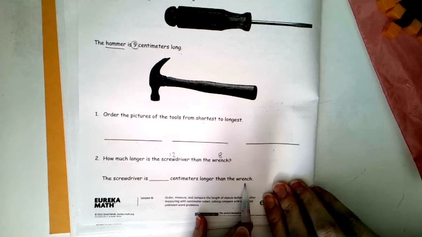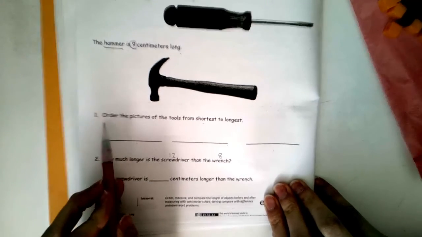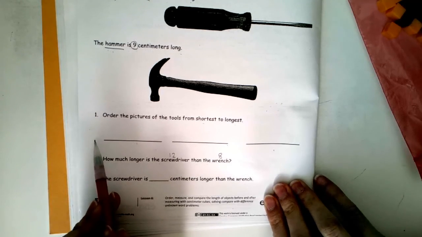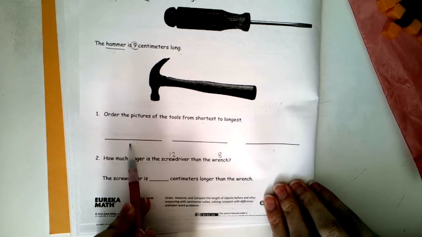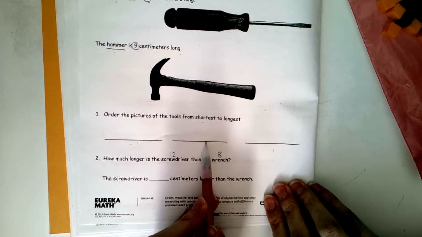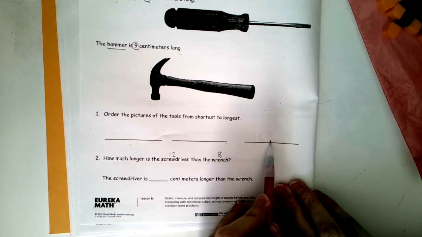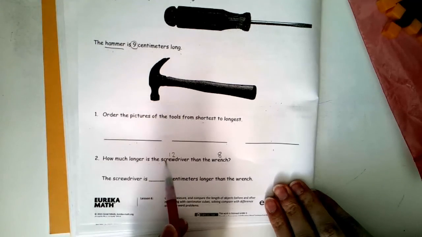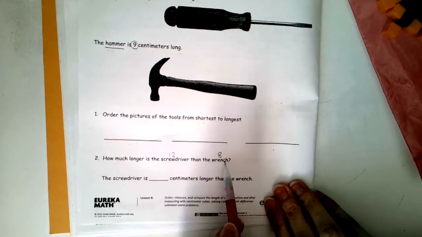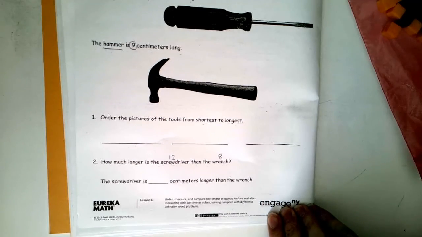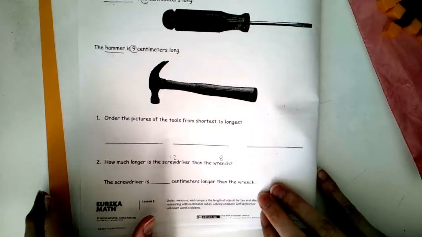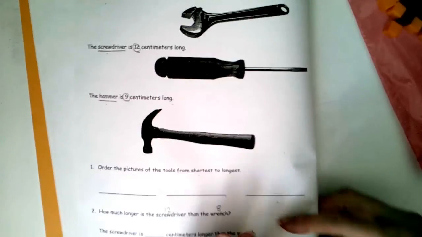Okay? So 2 things on your exit ticket. Write the word or the name of the tools from shortest first, next longest to the longest. Then figure out the difference between the screwdriver and the wrench. Okay, you'll be taking a picture of your exit ticket to show your teacher when you're finished. Good luck!